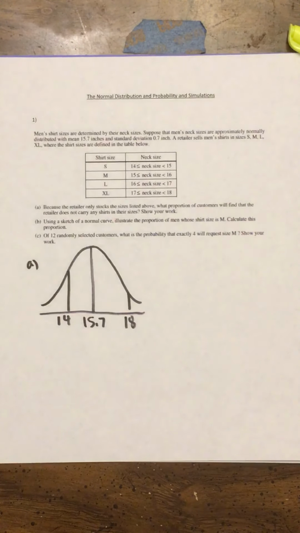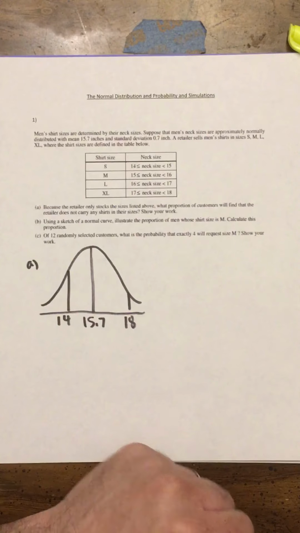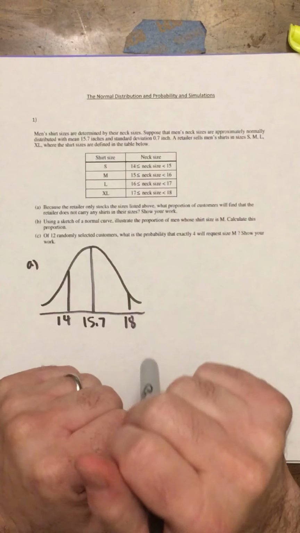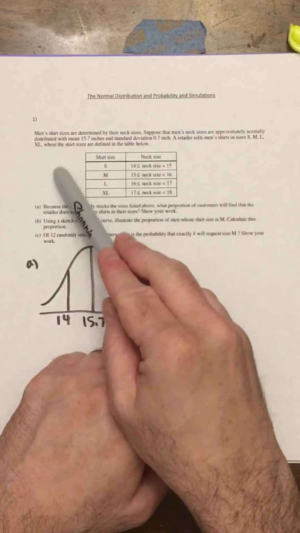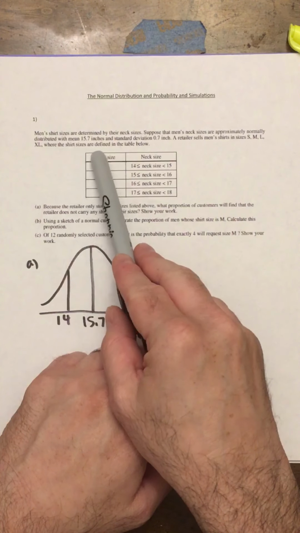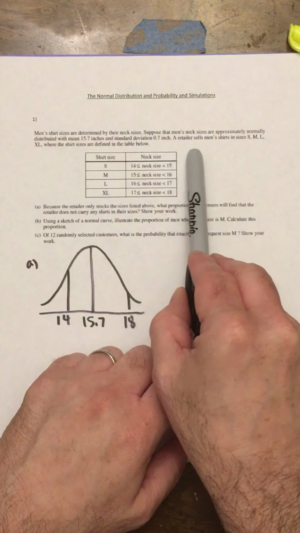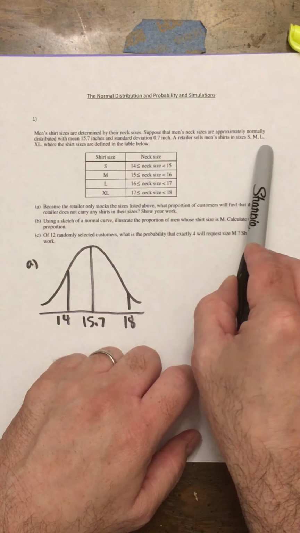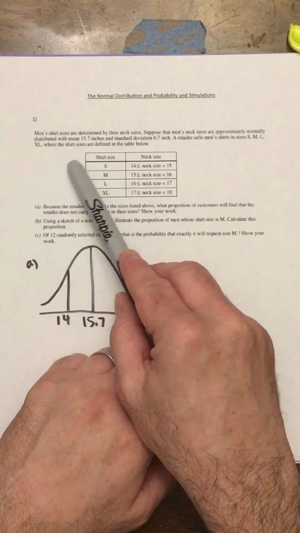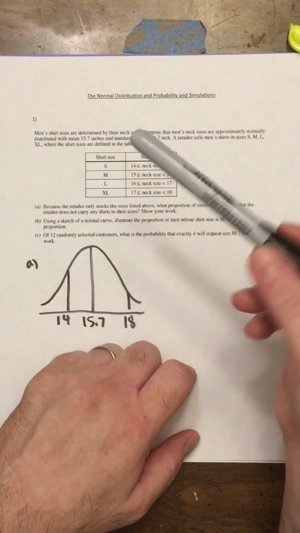Okay, so this is the first question. Men's shirt sizes are determined by their neck sizes. Suppose that men's neck sizes are approximately normally distributed with a mean of 15.7 inches and a standard deviation of 0.7 inch. A retailer sells men's shirts in sizes small, medium, large, and extra large, where the shirt sizes are identified in the table below.